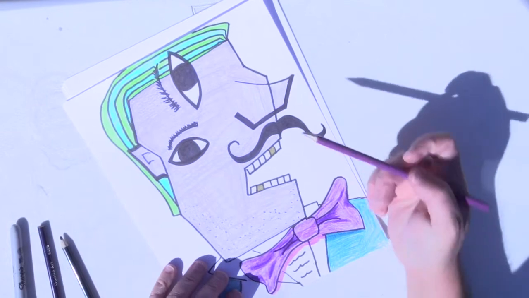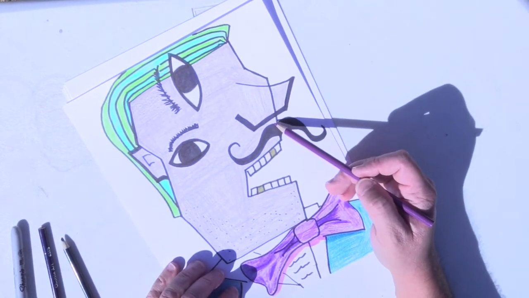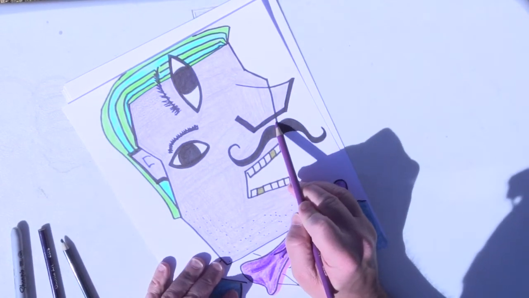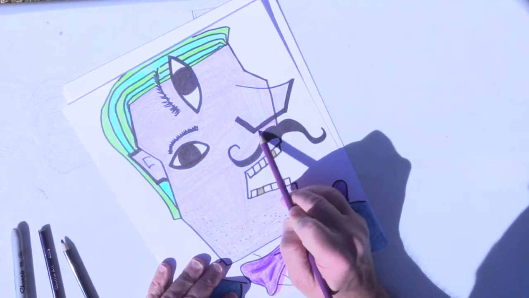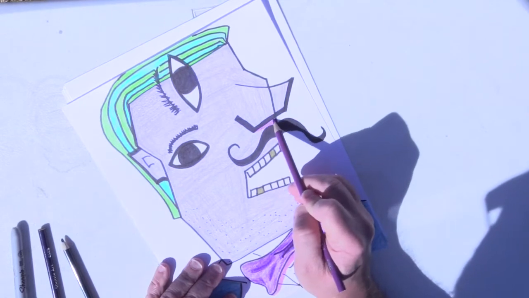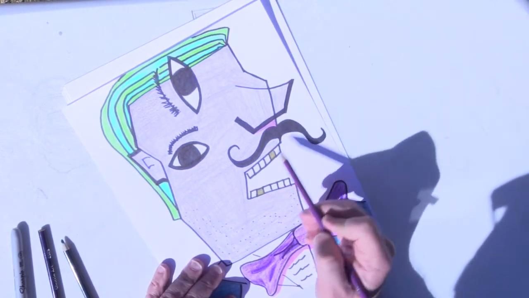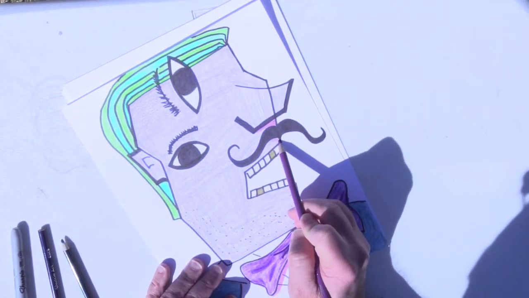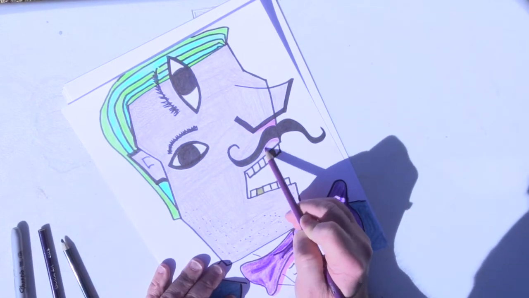Now I'm gonna come up here to his face and I'm also gonna give him some depth. So you know that there should be a shadow under his nose, right? So I'm just gonna go ahead and put some shading in there so it stands out a little bit more. And I might even do his mustache too, just go right underneath it.